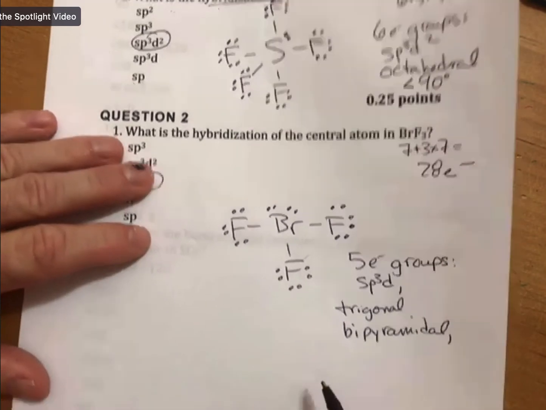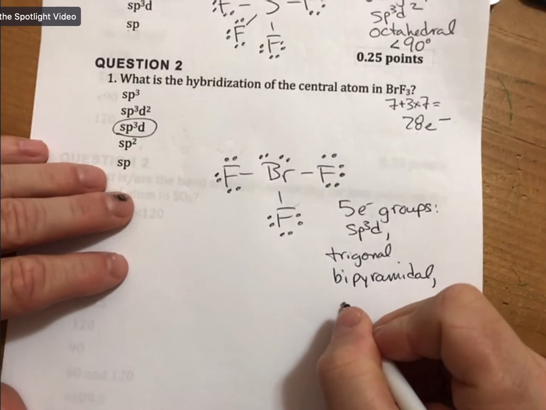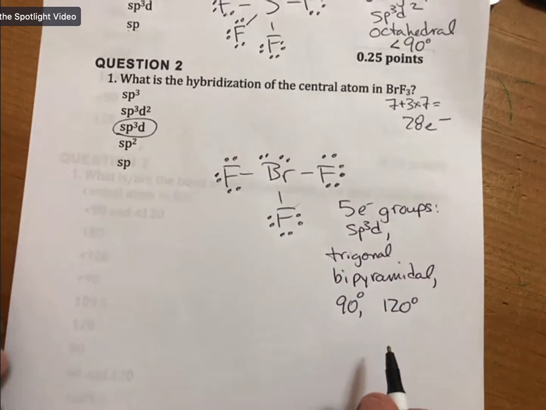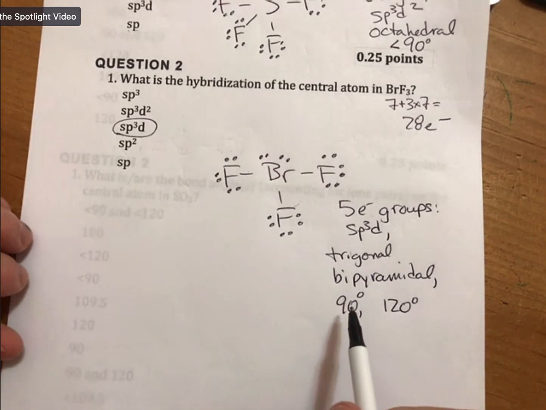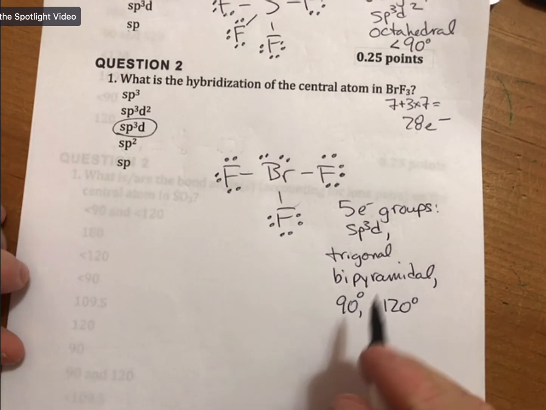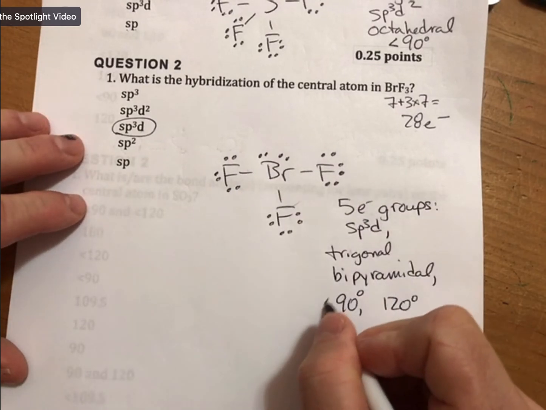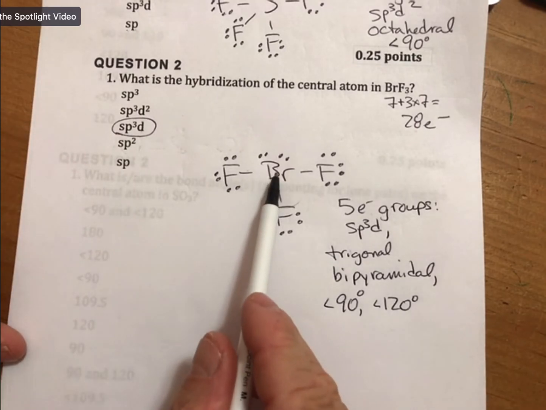Trigonal bipyramidal is the trickiest one as far as bond angles goes, because the bond angles are 90 and 120 degrees. And I'll draw it in just a second here. But I want to note a couple things. Whenever there's a pair of electrons, those are going to make those bond angles less than. And we're actually going to draw this and see what happens.